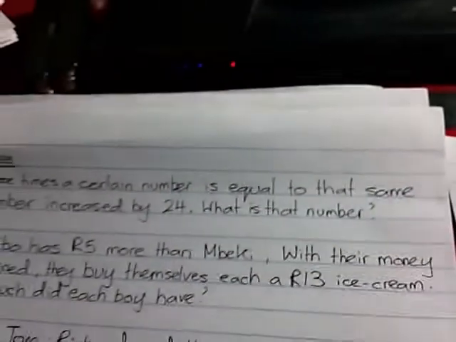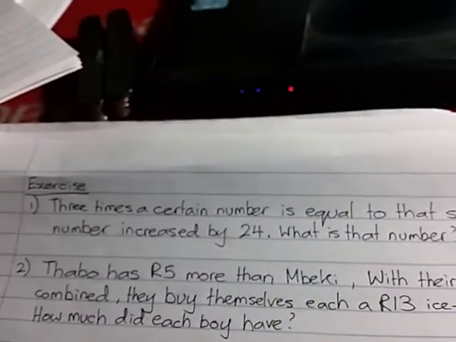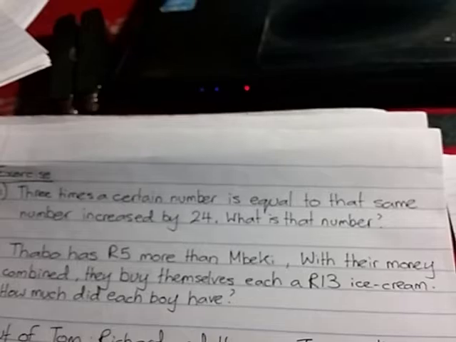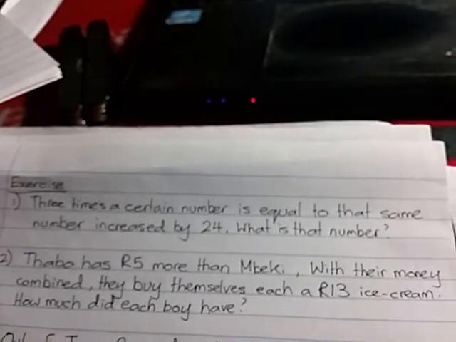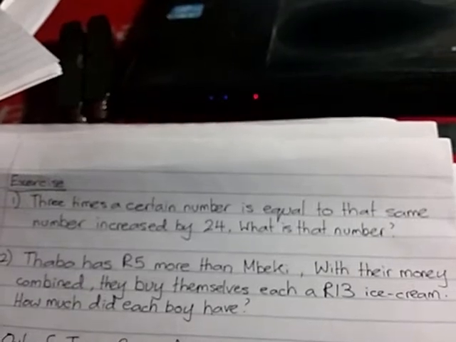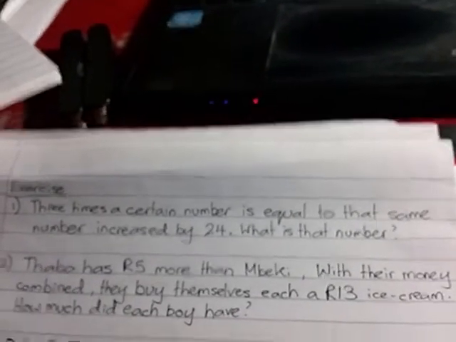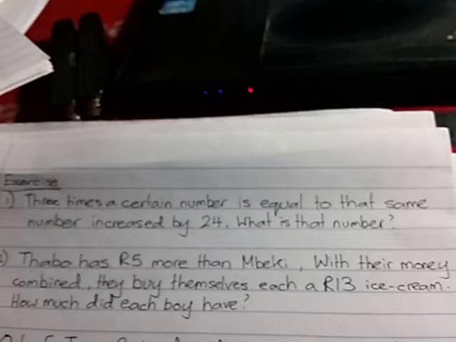Next, Tabo has 5 rand more than Becky. With their money combined, they buy themselves each a 13 rand ice cream, which with today's inflation and the year that is, that's bloody good. How much did each boy have?